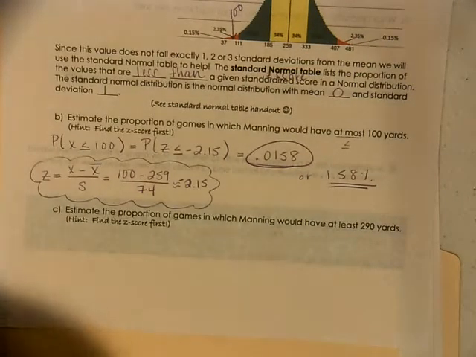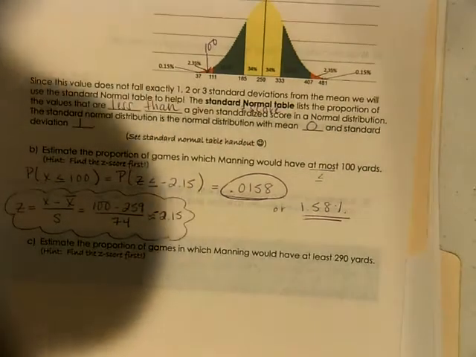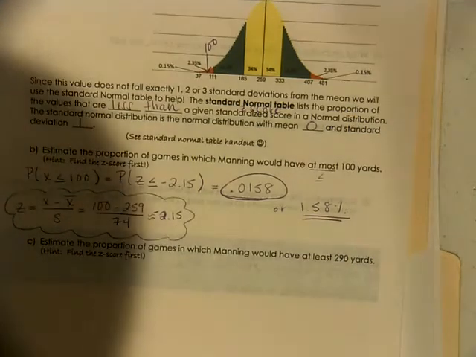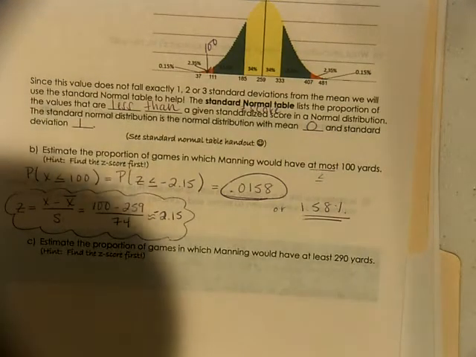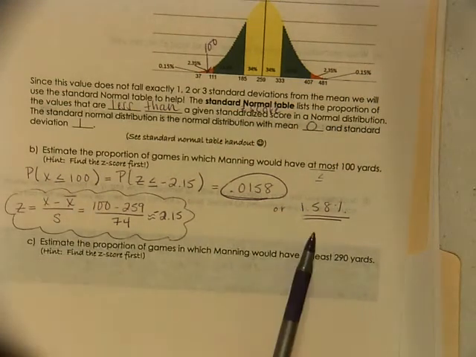Let's take a step back and look at this. If his average is 259 yards, estimate the proportion of games, or what's the probability he throws at most 100 yards, so he throws 100 or less? Well, considering his average is 259 with a standard deviation of 74, I'm expecting that not to happen very often at all. So yeah, less than 2% of the time.